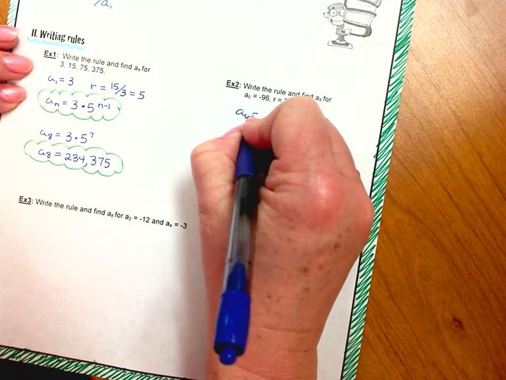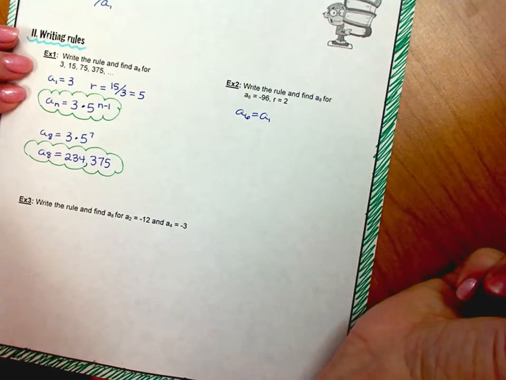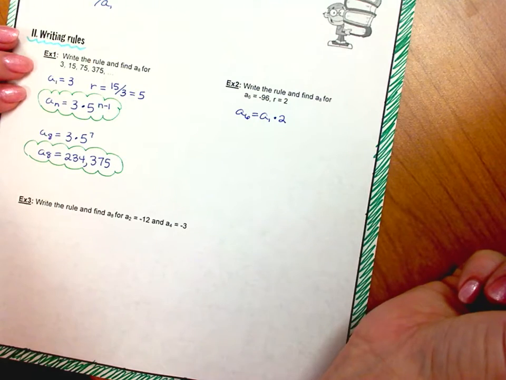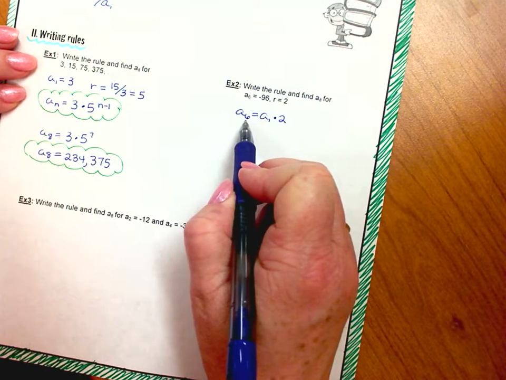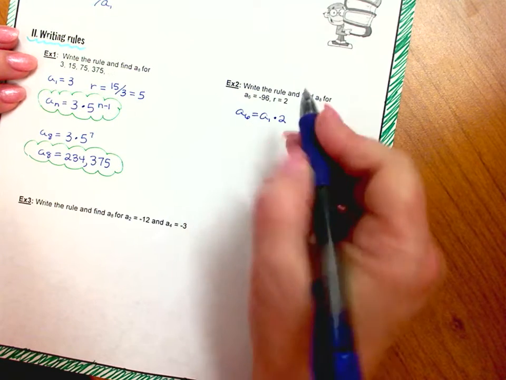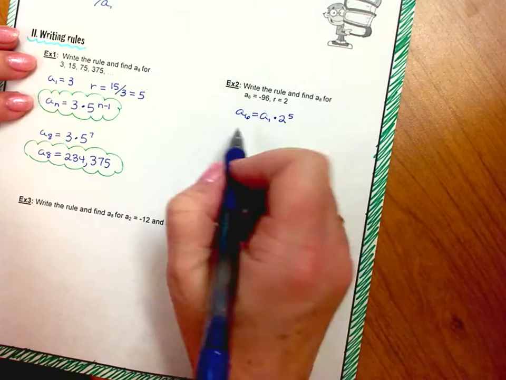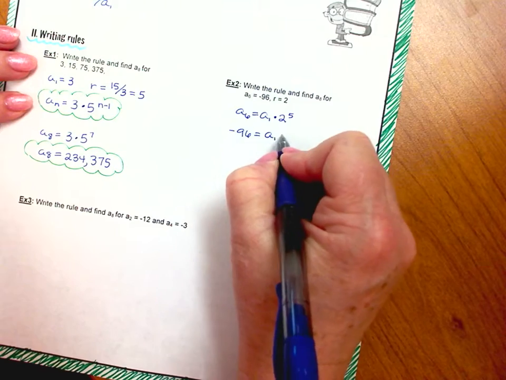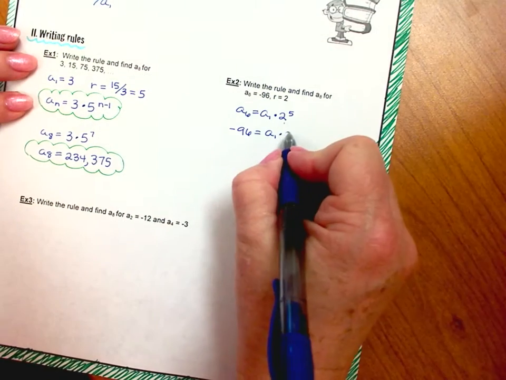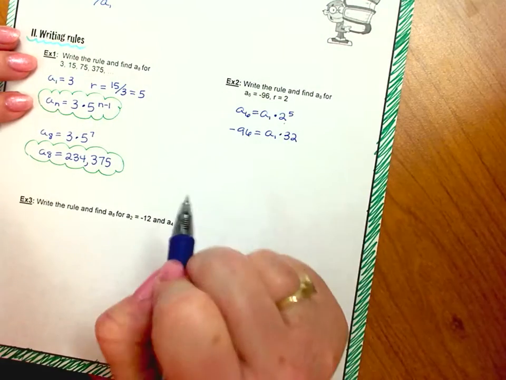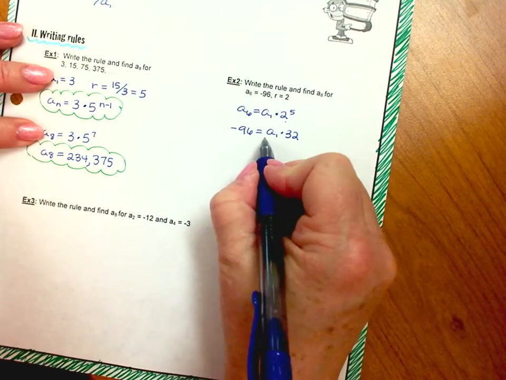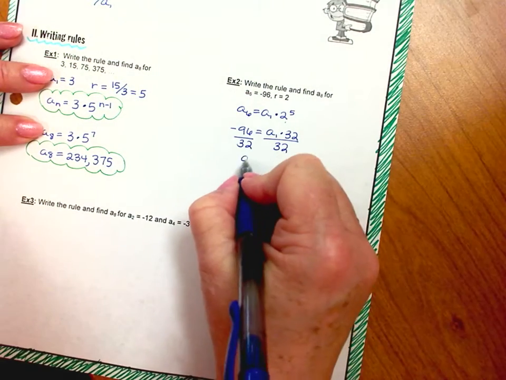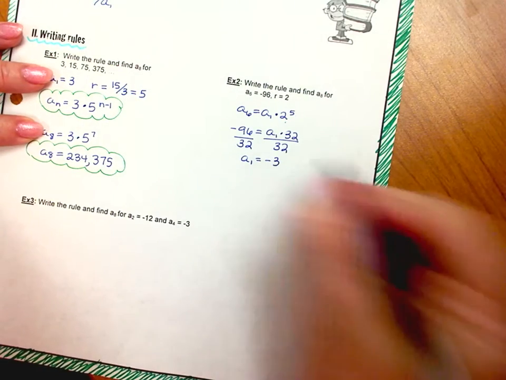So we'll say a sub 6 is equal to a sub 1, which we don't have, times our ratio, which we do have. Ratio is 2, to the n minus 1 power. Okay, since we're using a sub 6, n is 6. So 6 minus 1 is 5. Okay, we know what a sub 6 is, so let's put that in. Negative 96 equals a sub 1 times, and 2 to the 5th is 32. Okay, so a sub 1 times 32 equals negative 96, so let's just divide both sides by 32. And we're going to get an a sub 1 value of negative 3.